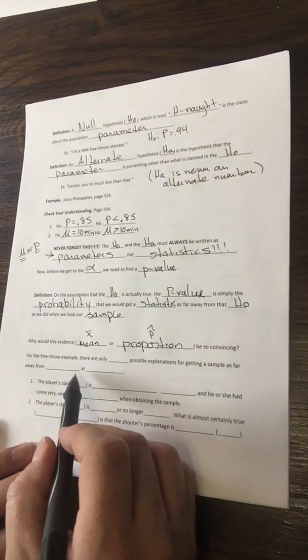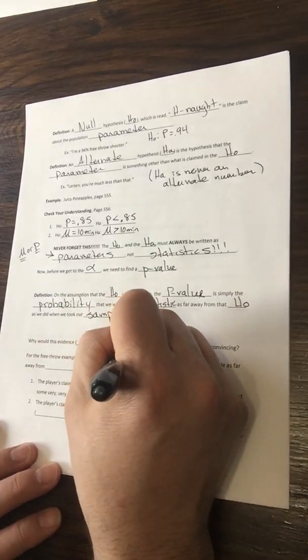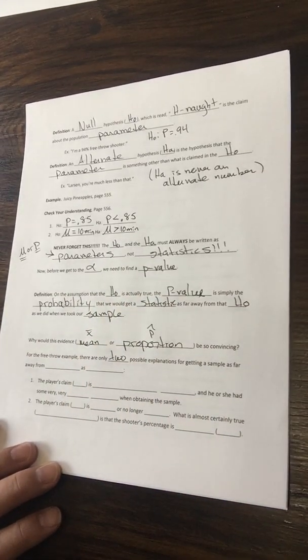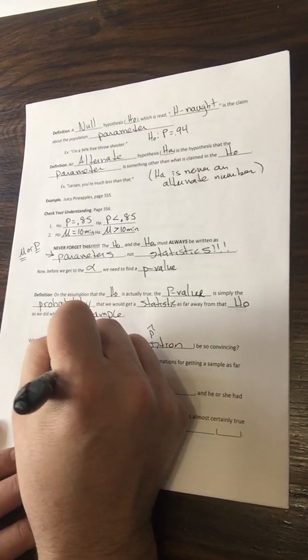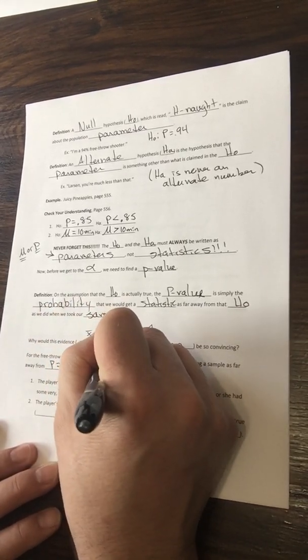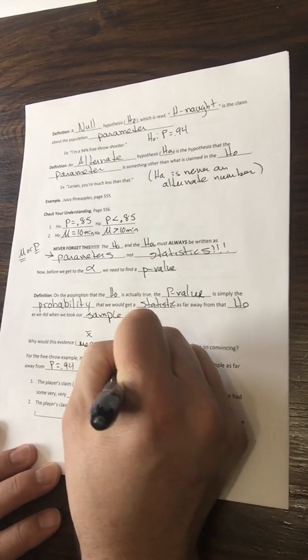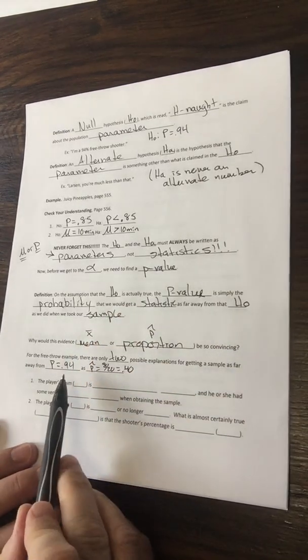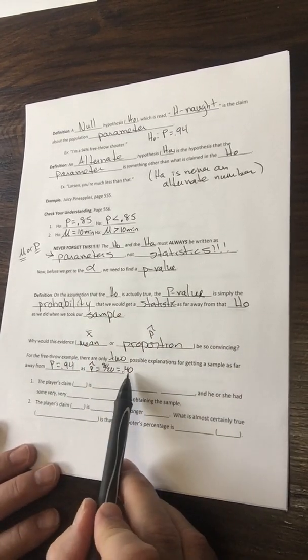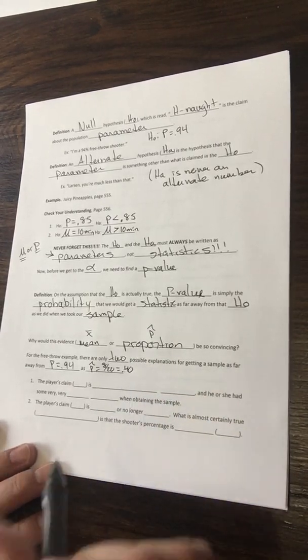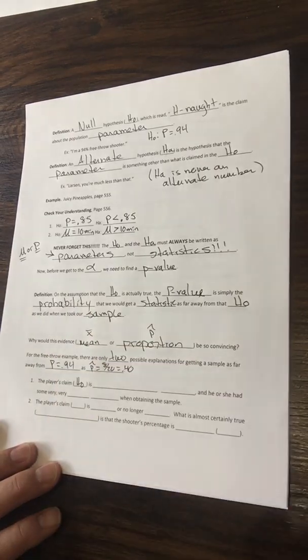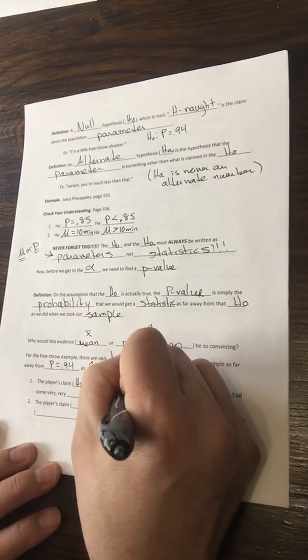Okay, for the free throw example, there are really only 2 possible explanations for getting the sample as far away from p equals 0.94 as the p hat of 8 out of 20, which is equal to 0.40, by the way, that we got. We're claiming 94%, we got 40%. There's only 2 possible explanations for why that happened. The first one, the player's claim, the H0, is actually true.